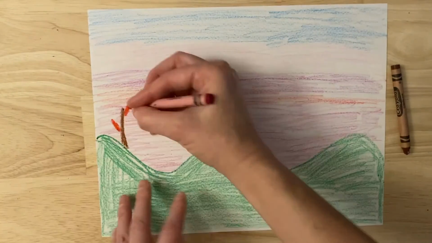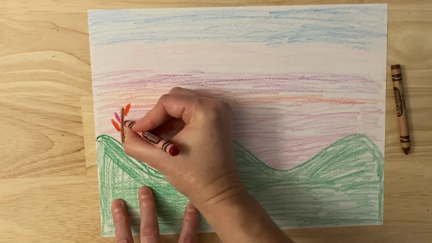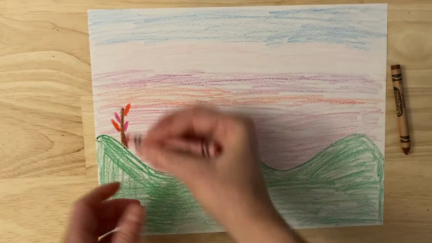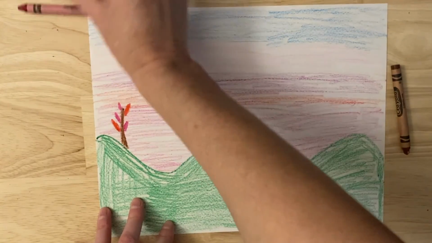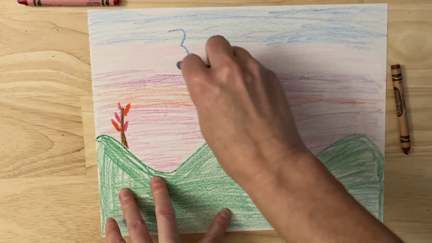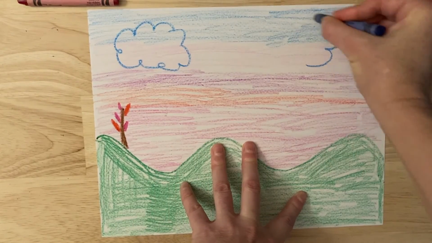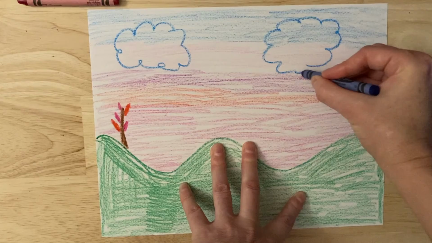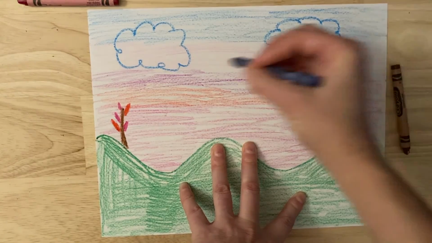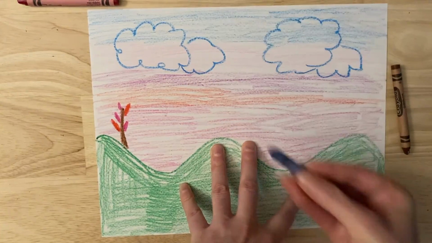You can add anything you want to your picture. Maybe you want to add friends or family or a store. You get to pick whatever you want to add to your picture this week.